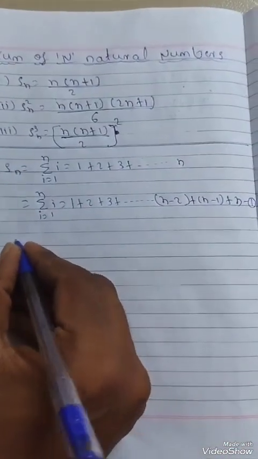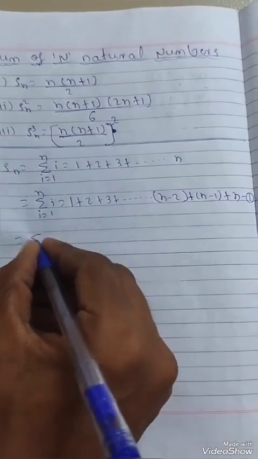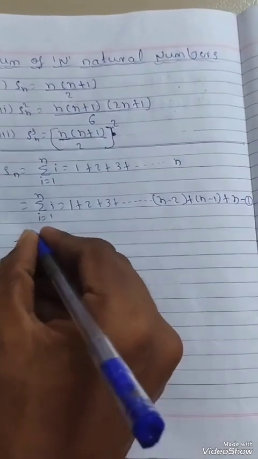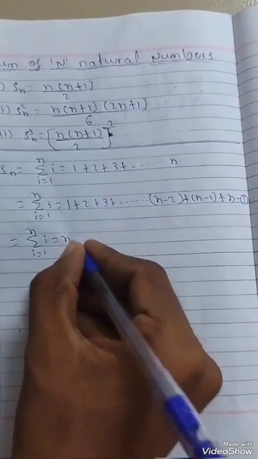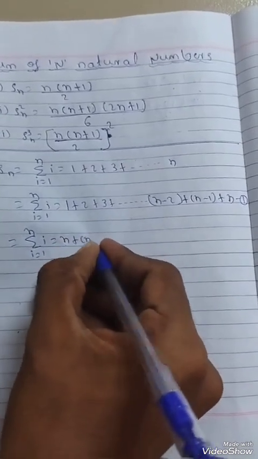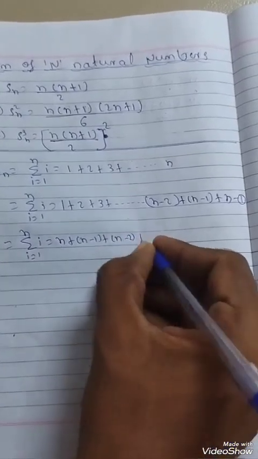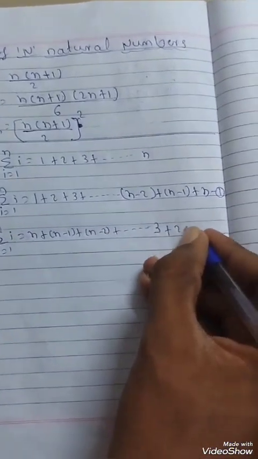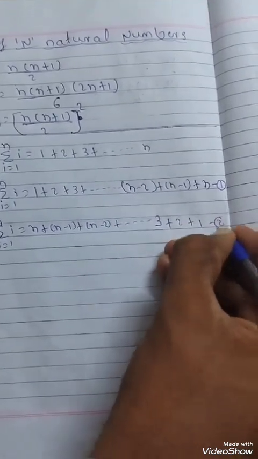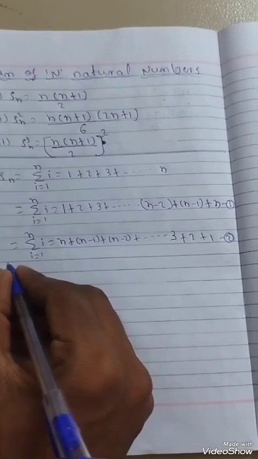Now I'm going to write this in the reverse direction. There are no changes, I'm just writing it in the reverse direction. This one is n, this is n minus 1, this is n minus 2, like this, 3 plus 2 plus 1. This one is equation 2. Okay, now let me add these two equations.